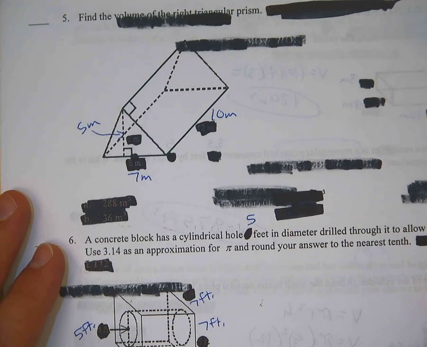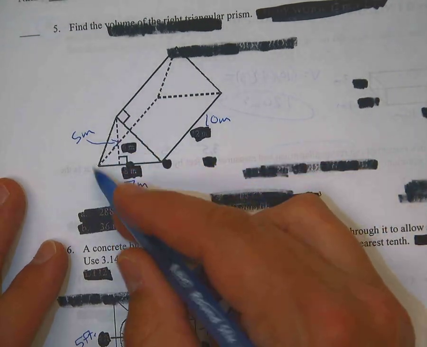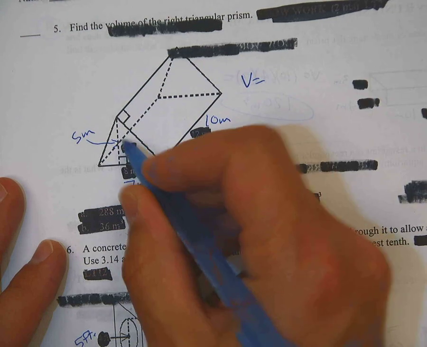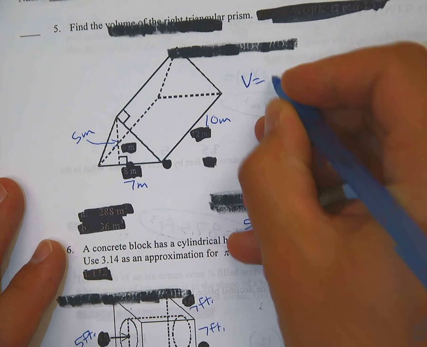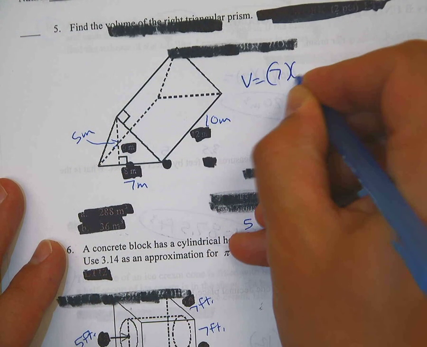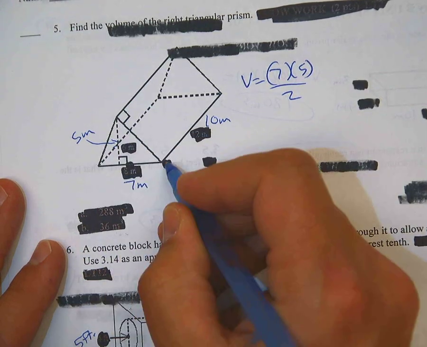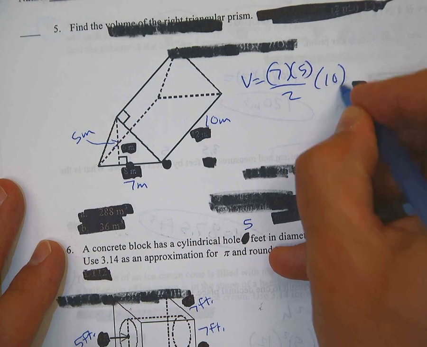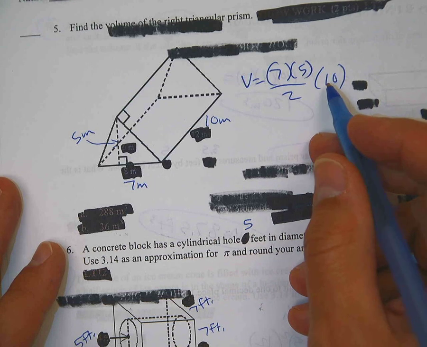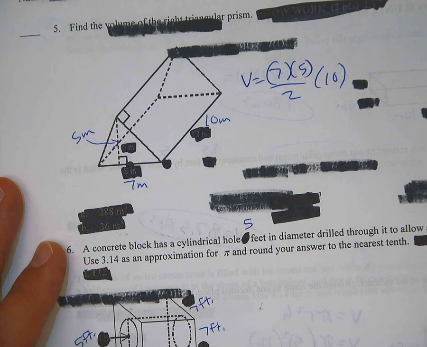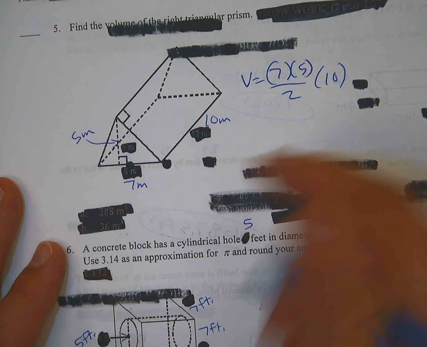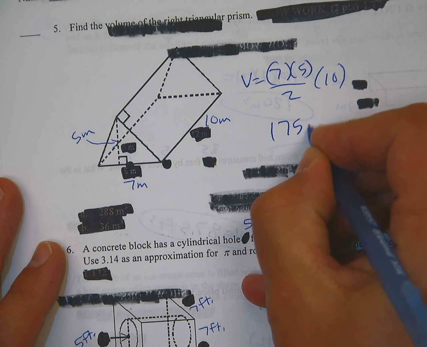Okay, this type of problem right here, to find the volume, we take the area of the base. So the area of the base, this is a triangular base, which is 7 times 5 divided by 2. Then multiply that by the height, which is 10. And get your answer. So it's going to be 175 cubic meters.